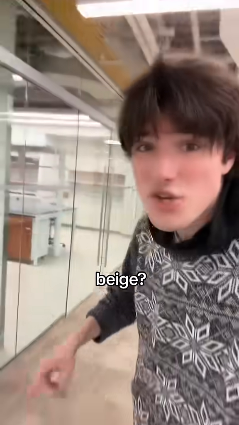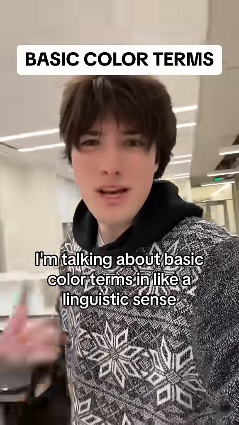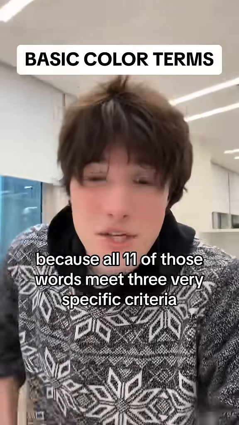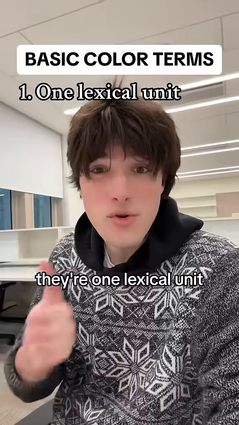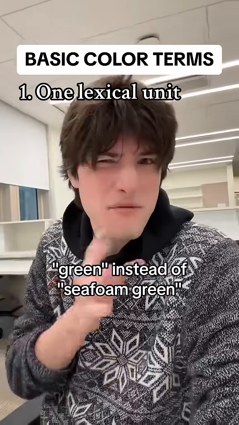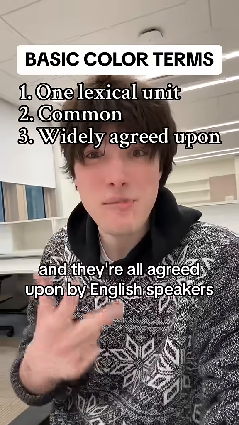Tan, beige, clear. To clarify, I'm talking about basic color terms in like a linguistic sense, because all 11 of those words meet 3 very specific criteria. They're one lexical unit, which is to say green instead of seafoam green. They're all very common, and they're all agreed upon by English speakers.